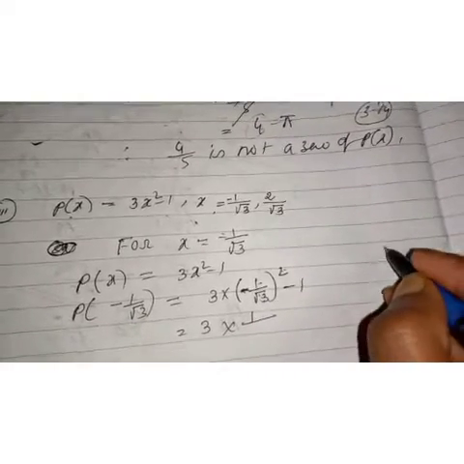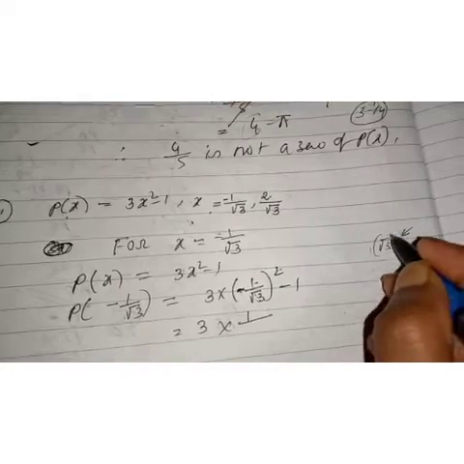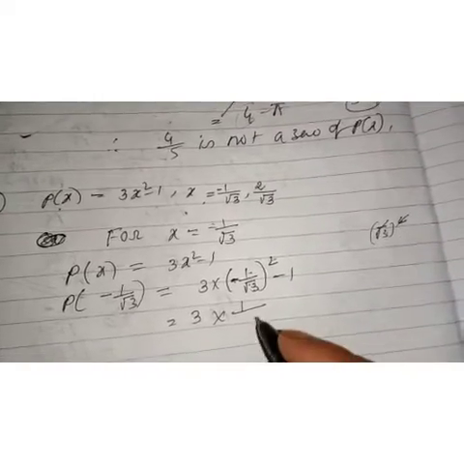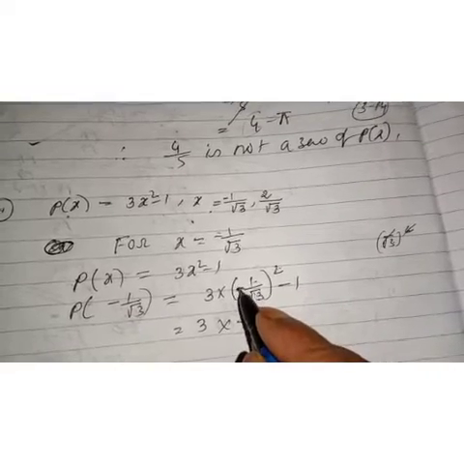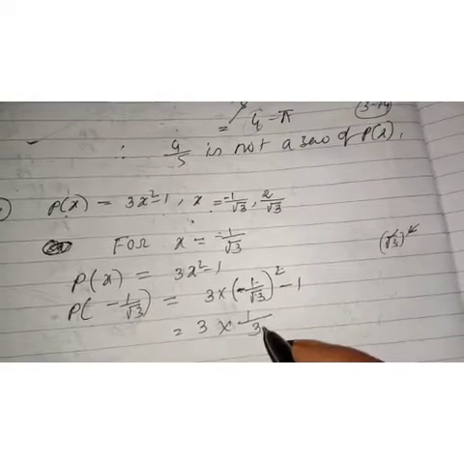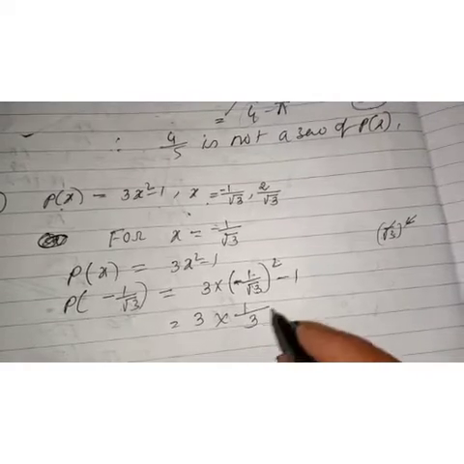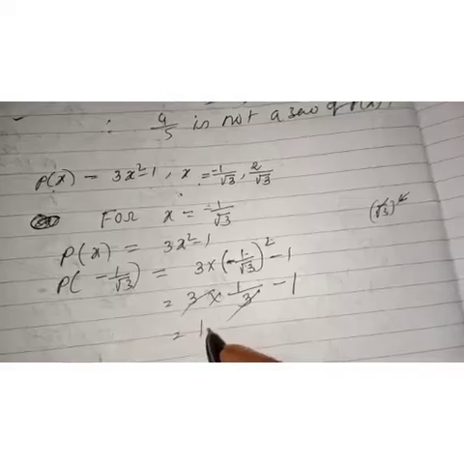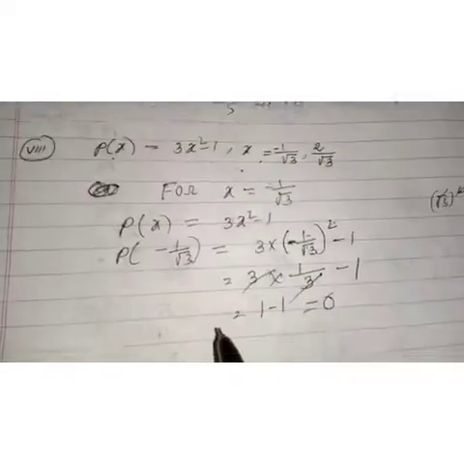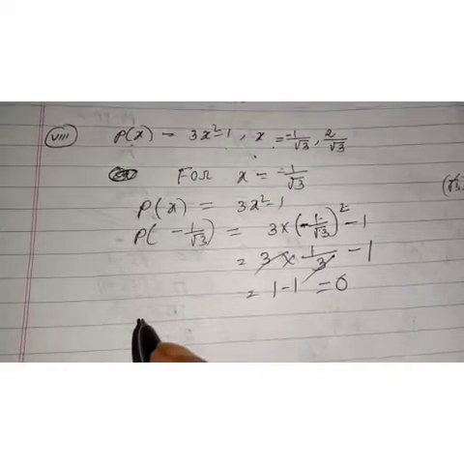The square and square root cancel, so you will get 3. So we are getting 1 by 3. Understood now? Then again minus 1, 3 and 3 cancel. What is left? 1 minus 1. So the result is 0.